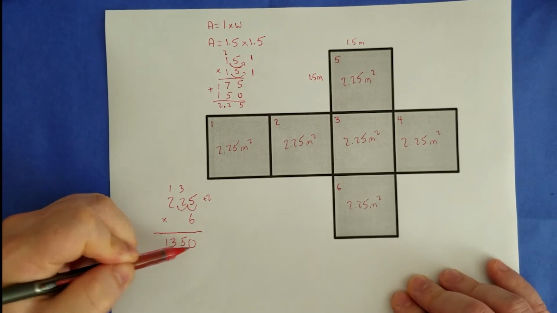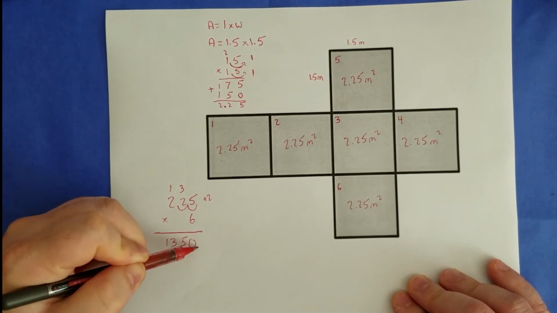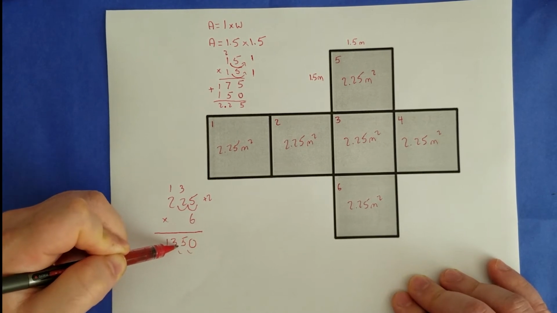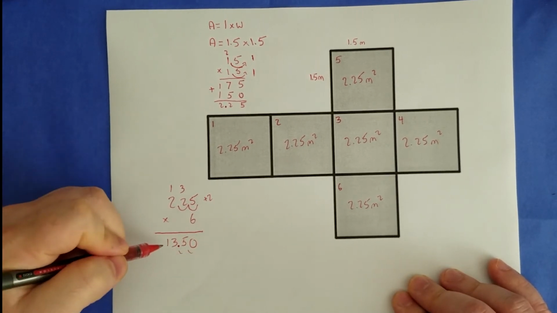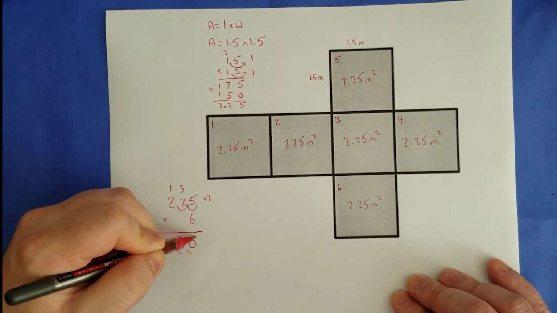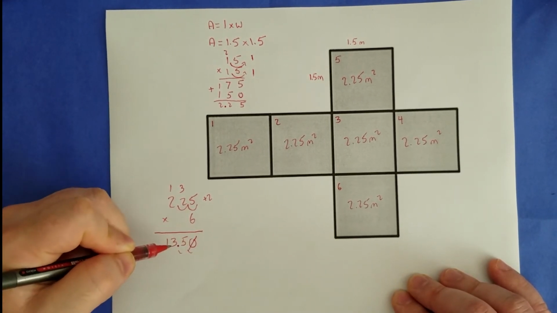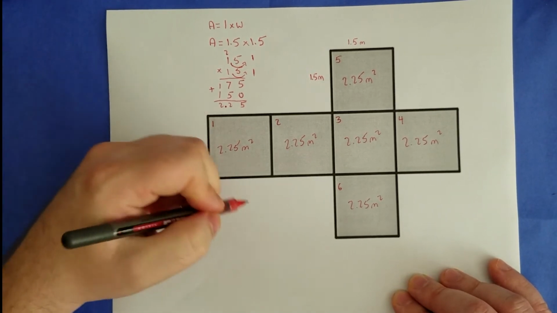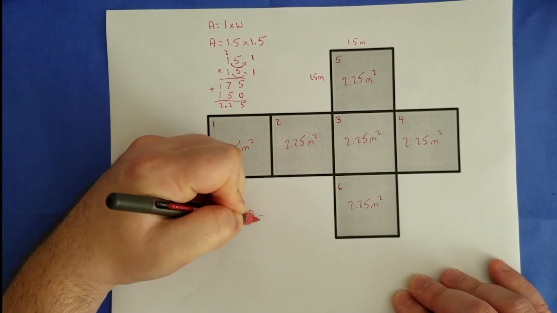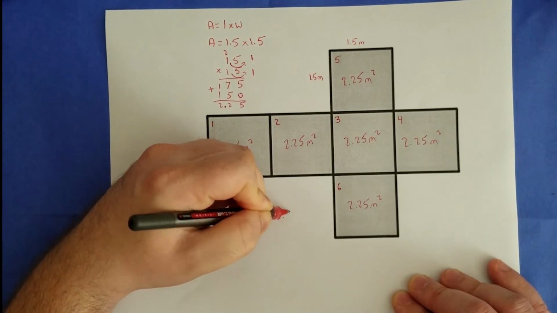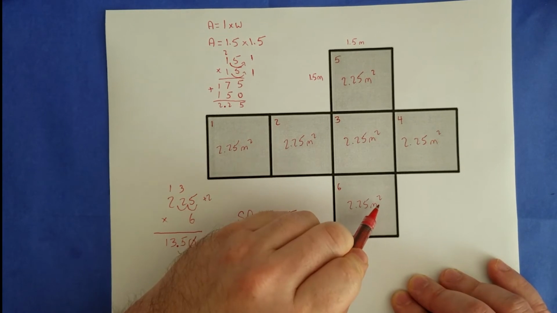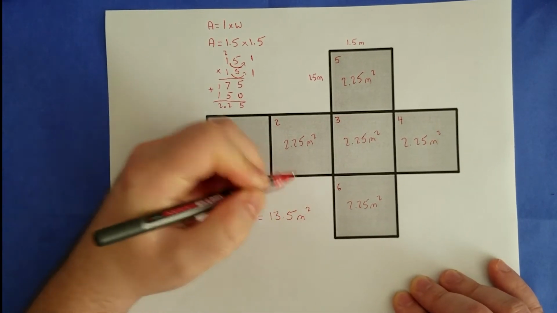How do I know where to start? Well, in a whole number, my decimal is always at the end. I'm going to move it in 2 spaces, 1, 2. And I end up with 13.5, because that 0 has no value at the end. It is 13.5. So my entire surface area, SA for surface area, equals 13.5 meters. Remember, we're talking in square units because it's area, meters squared.